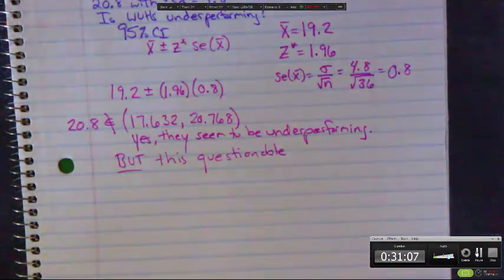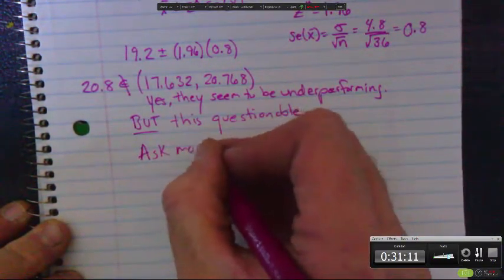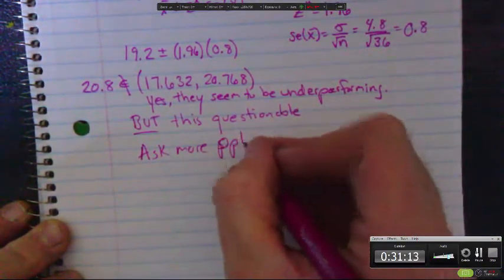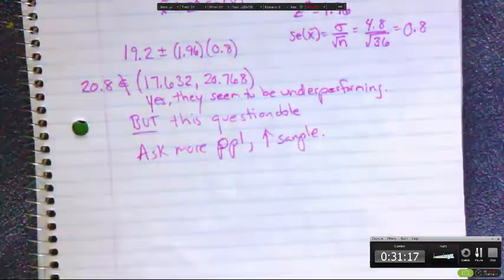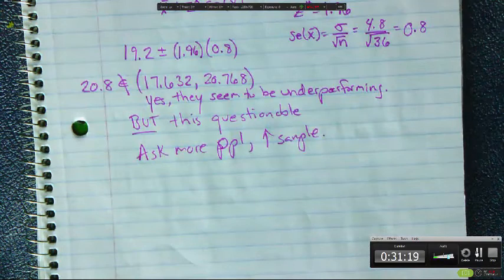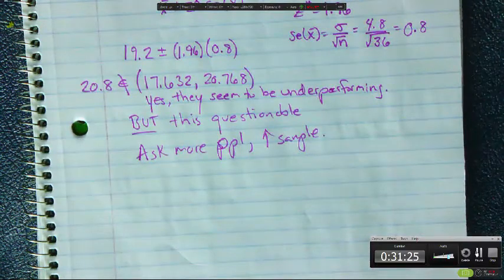What do we just need to do? Ask more people. Increase sample size. When you increase the sample, it's going to give you a more accurate prediction. Now, here's the dilemma. If you increase your sample and we are underperforming, that's going to take this confidence interval and drag it, up or down? Down. It's going to drag it down.